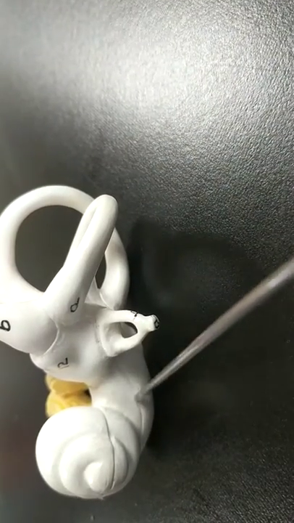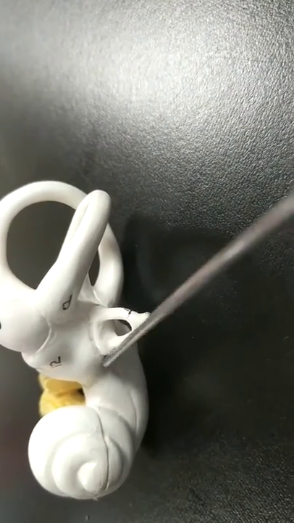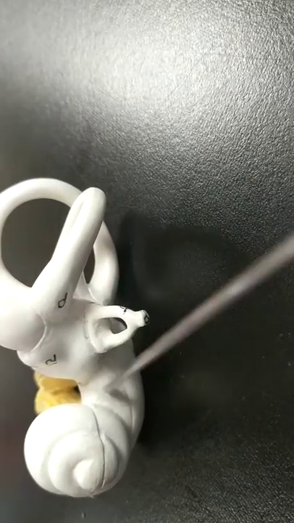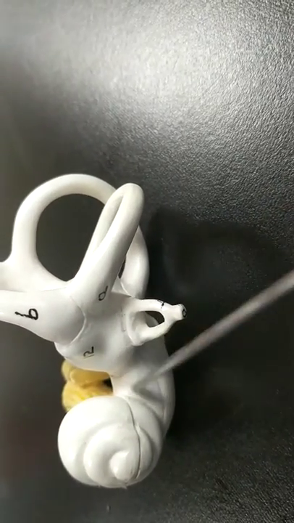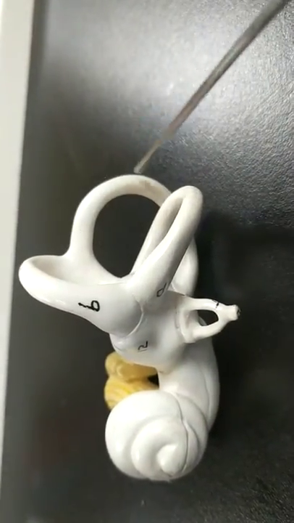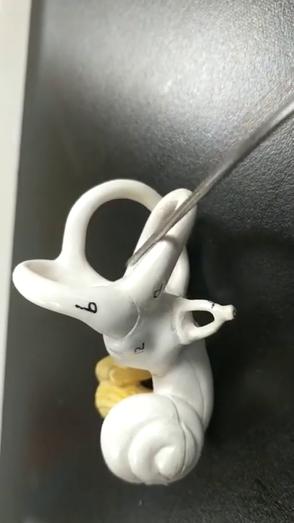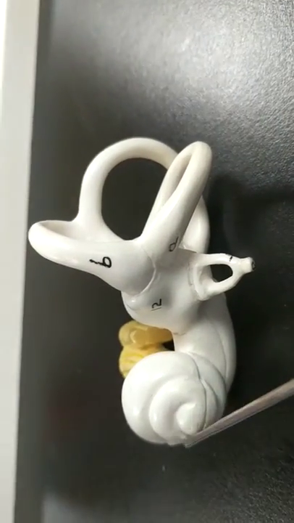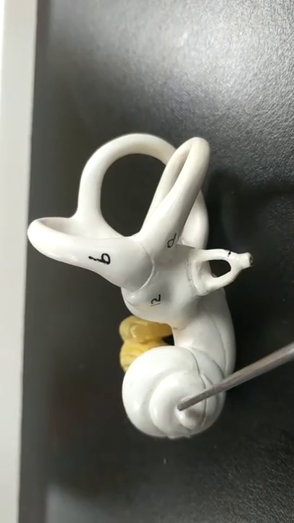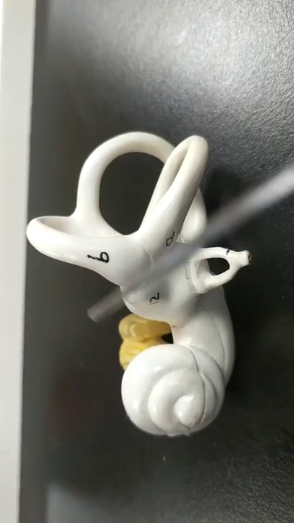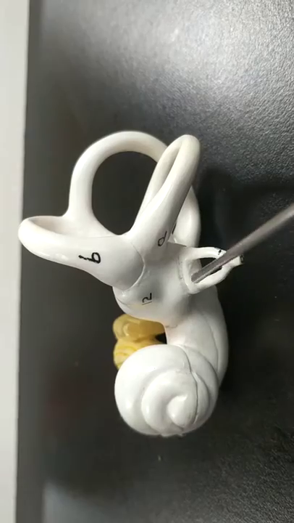This is going to be the vestibule, right? This is the vestibule, so that long end here, sort of the entrance of the structure. And on top here would be the semicircular canal. So you see them around here, semicircular canals. And the snail-like structure would be the cochlea, right? So the cochlea, vestibule, semicircular canals.